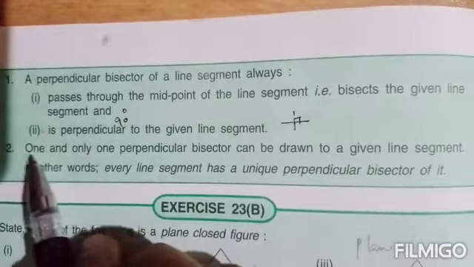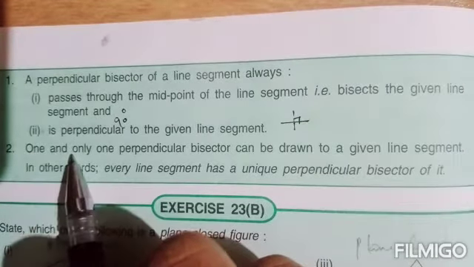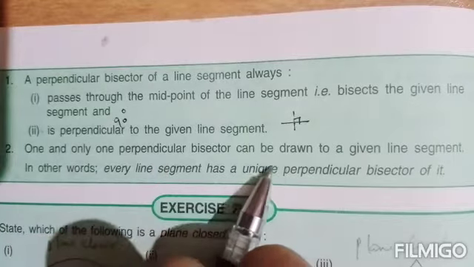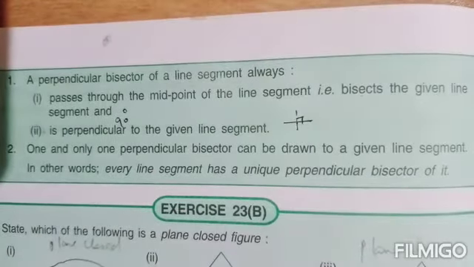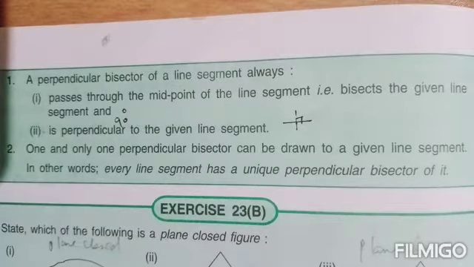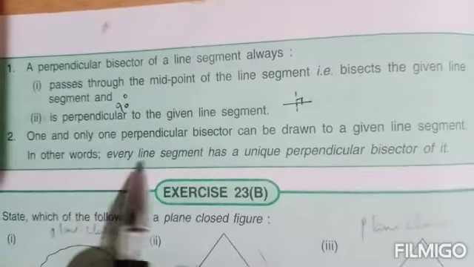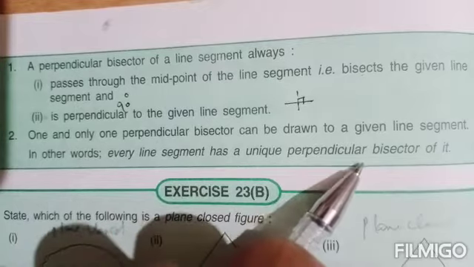Now the second one: one and only one perpendicular bisector can be drawn to a given line segment. So for a line segment only one perpendicular bisector will be there. In other words we can say every line segment has a unique perpendicular bisector of it.